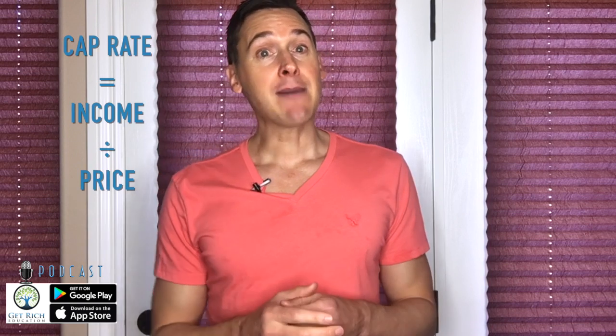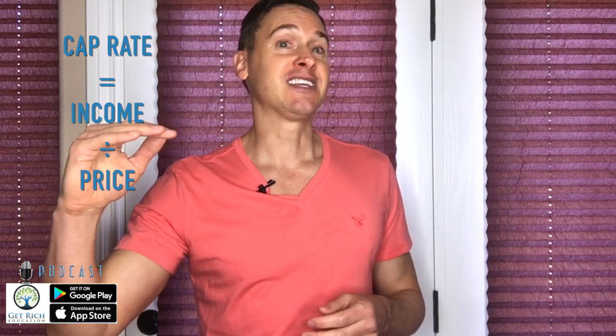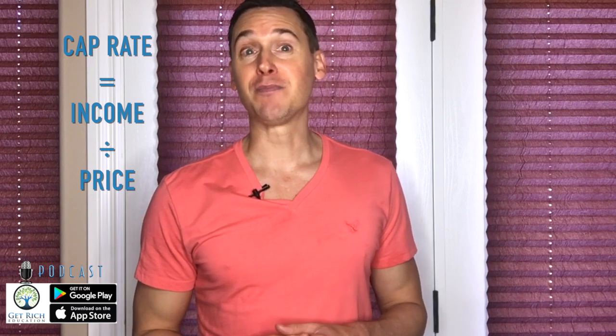And the easiest way for you to remember that cap rate does not include your mortgage principal and interest is because you brought a mortgage to the property. The property didn't have a mortgage built into it until you came along. Cap rate is income divided by price. So if you can't remember anything else, it's simply I over P.